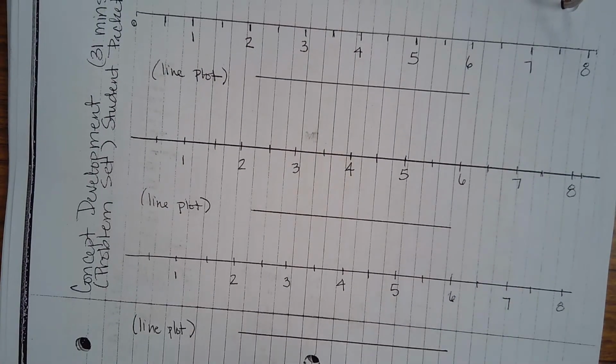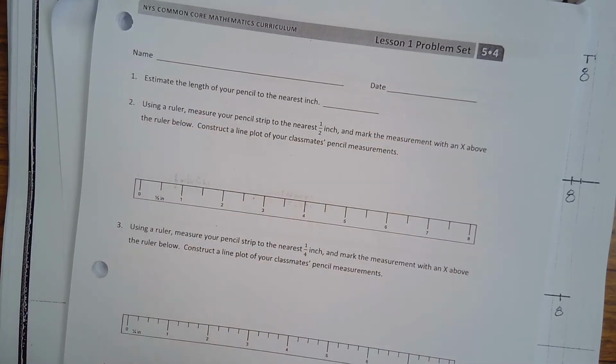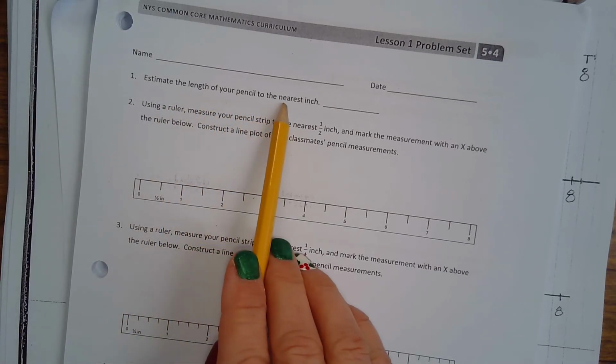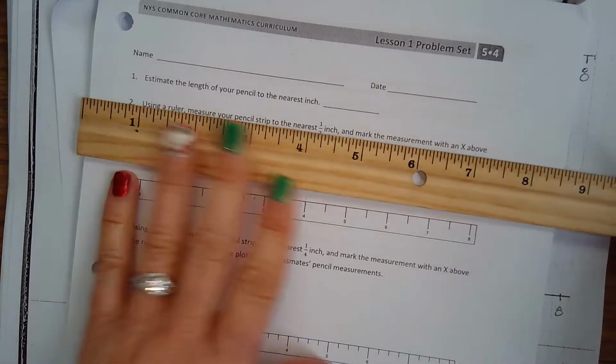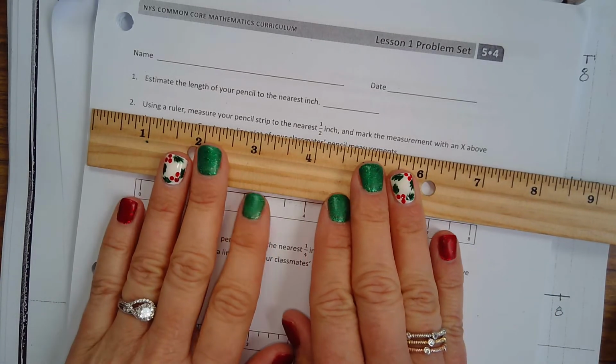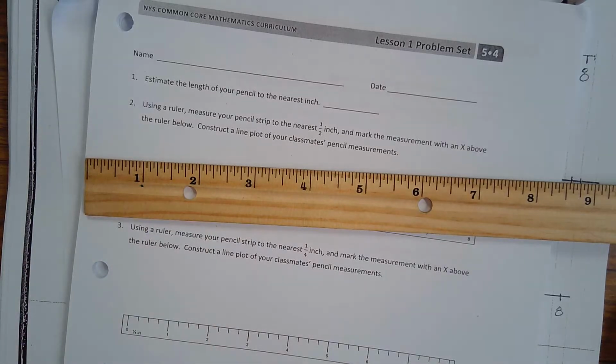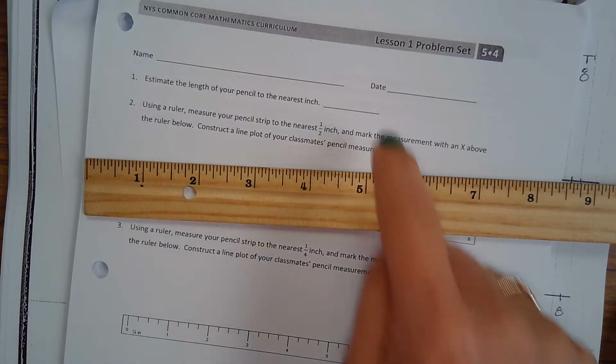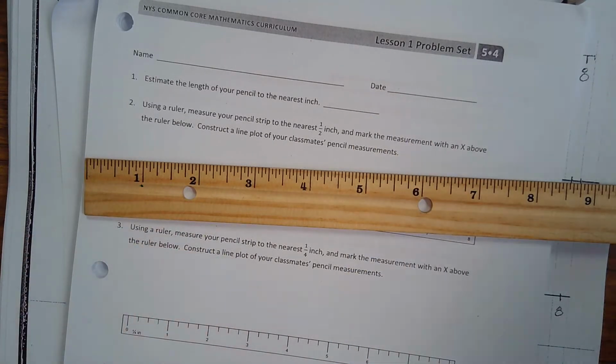Now, take out your problem set. Without actually measuring your pencil, I want you to estimate the length of your pencil to the nearest inch. Do you think it's about 8 inches? Do you think it's about 6 inches? You're going to estimate and just write it. Just give me an estimate of what you think.